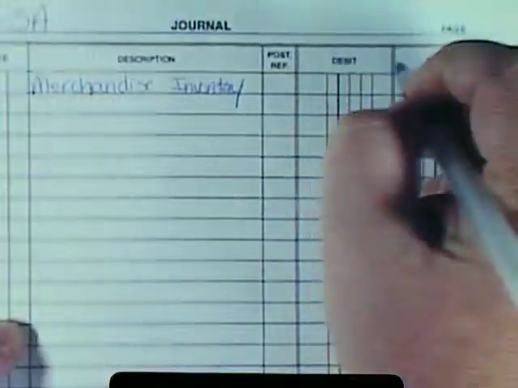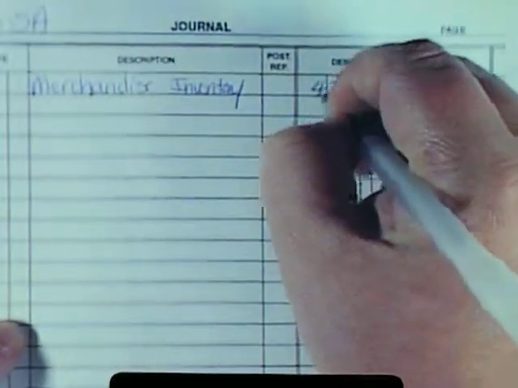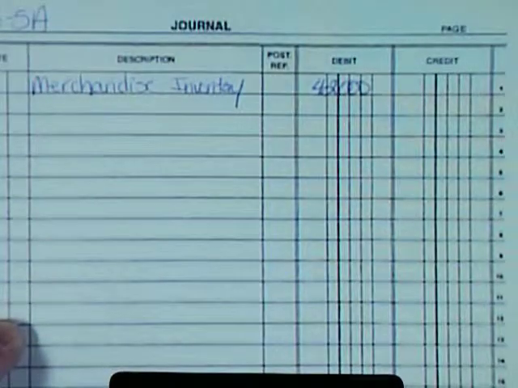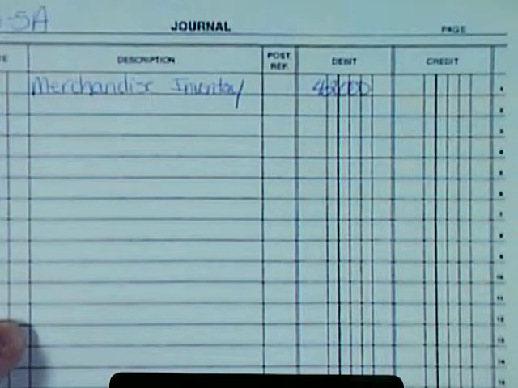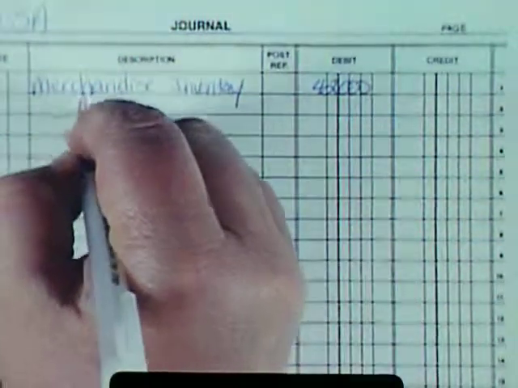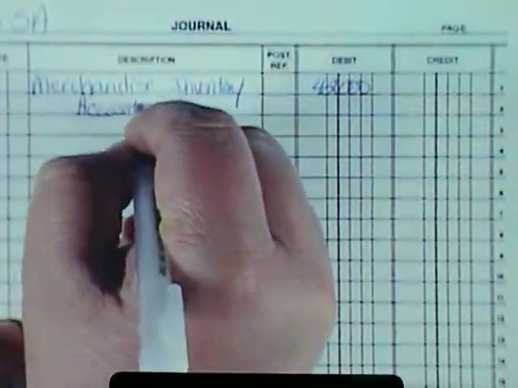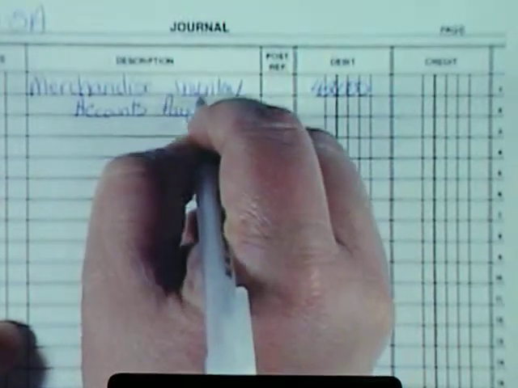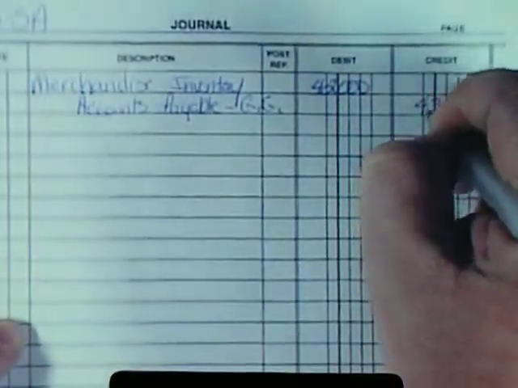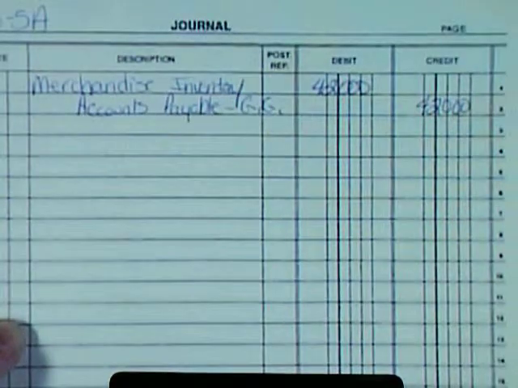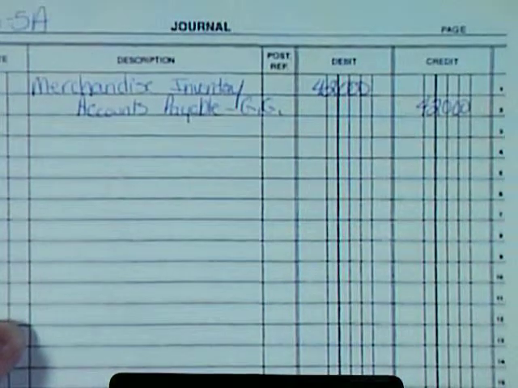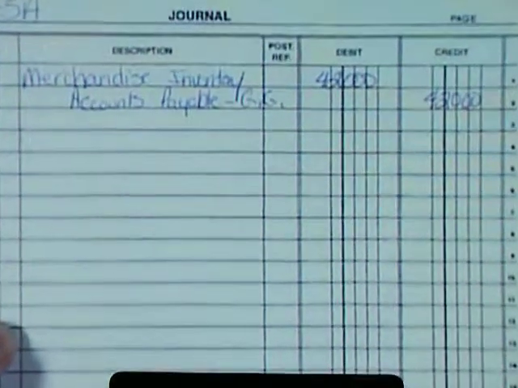So I'm going to debit merchandise inventory for $42,000, and then I'm going to credit accounts payable, Grizzly Company, for $42,000. Keep in mind that all of the terms and things will be handled at a later date when we go to actually pay for things. So right now we're debiting merchandise inventory for $42,000 and crediting accounts payable for $42,000.